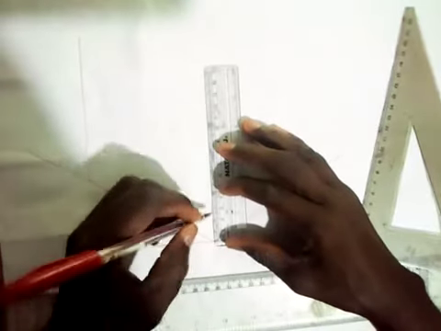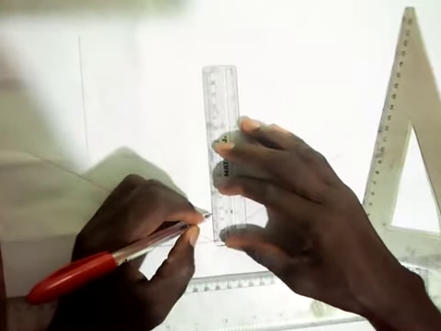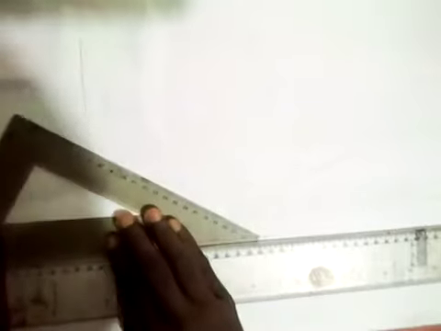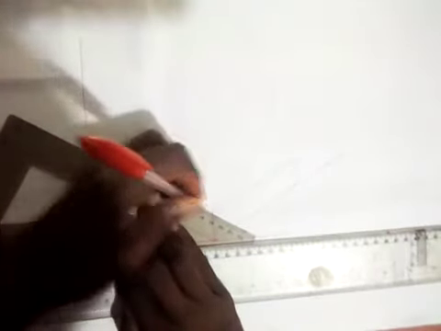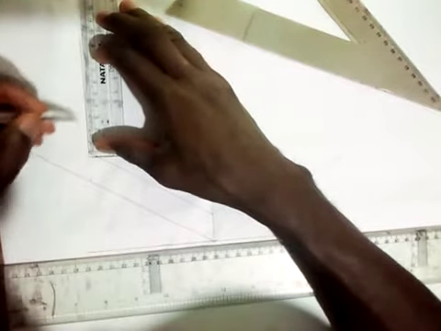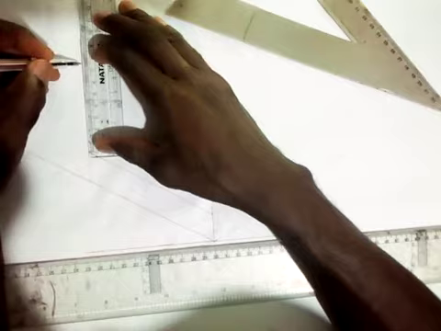Alright, so next I will take a measurement of 25 millimeters here. Then I will draw this line. So this line goes to this side like this, and then I will take it to this side. Then from this point I will take a measurement of 75 millimeters. So this is 75.